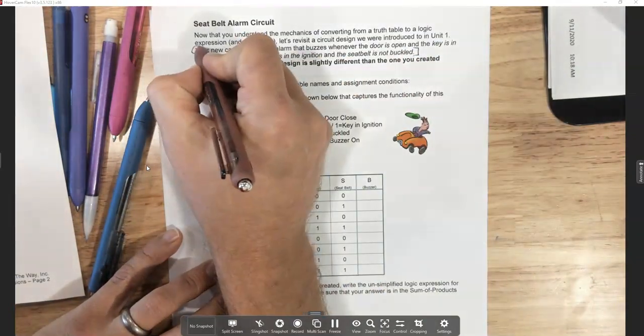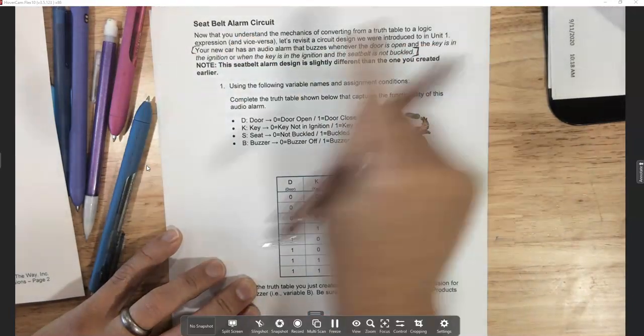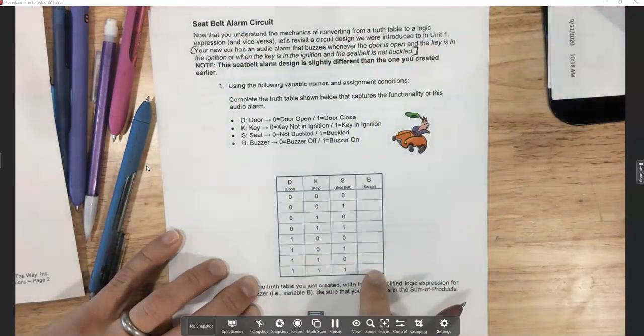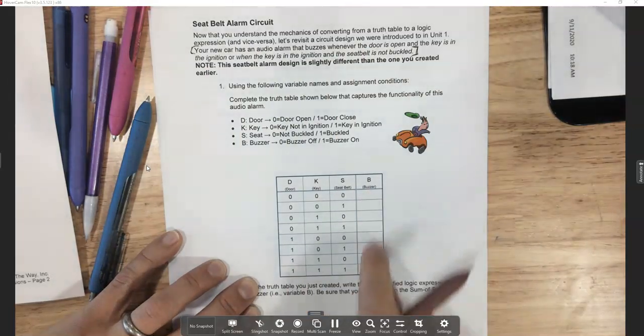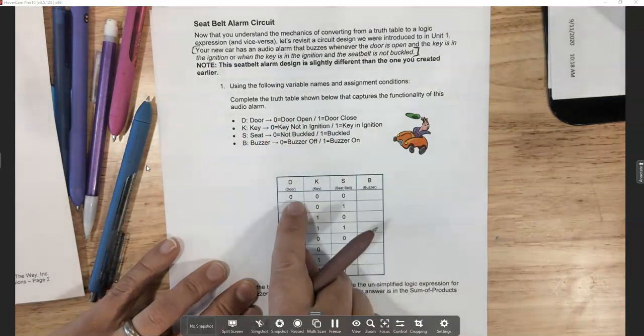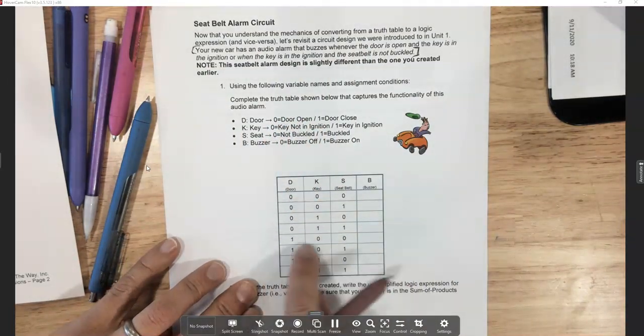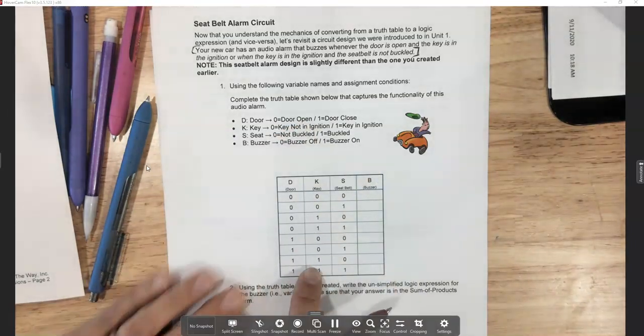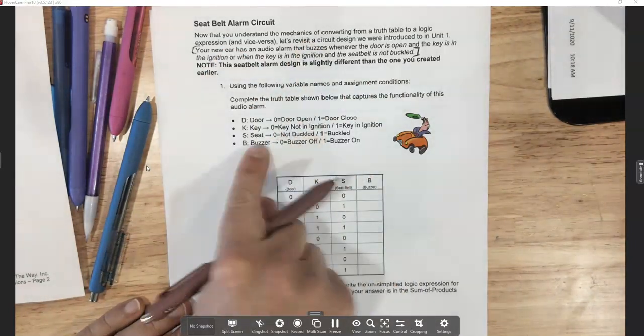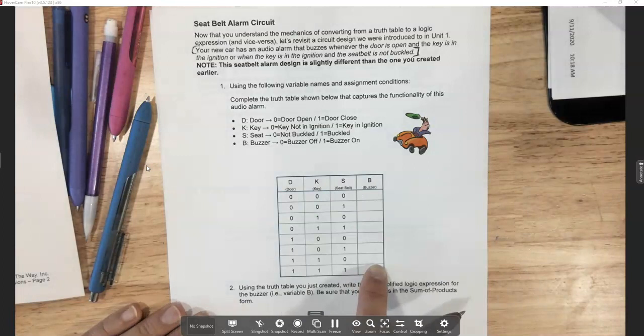Read that sentence. It tells you when, in words, you should be getting ones. So this sentence here should help you figure that out. This here tells you if it's door open or door closed, right? It interprets what the zeros and ones are. So with that sentence and these definitions, you should be able to find your ones here.